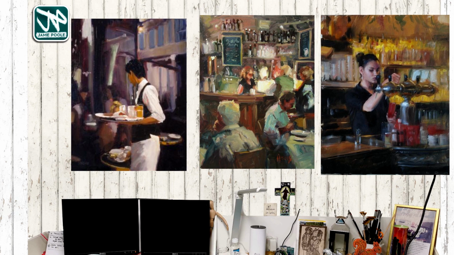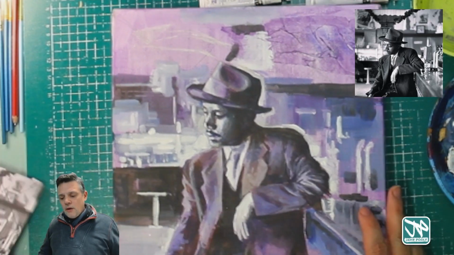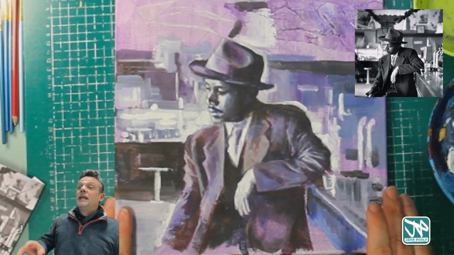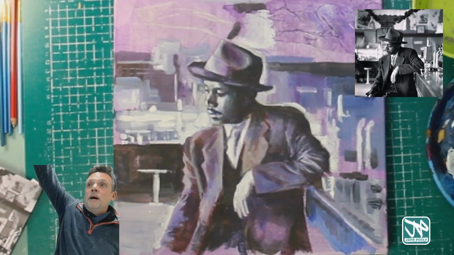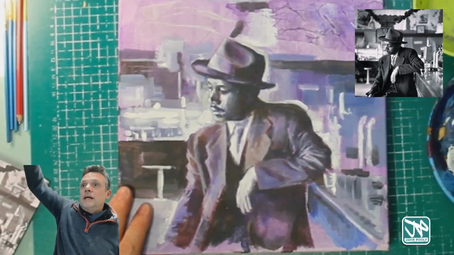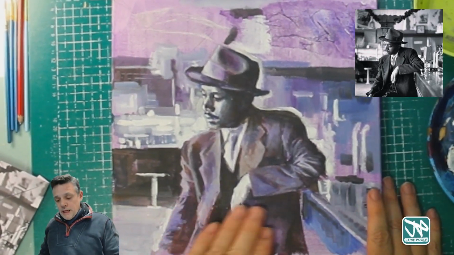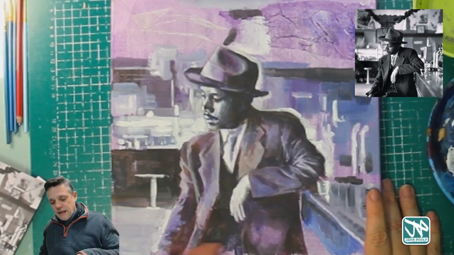Okay, so I'll take you over to my painting now. So I was working on this one last week. I've done a little bit more work on the face today, not much, because I was busy helping people during the lesson today. But I filled in this area.